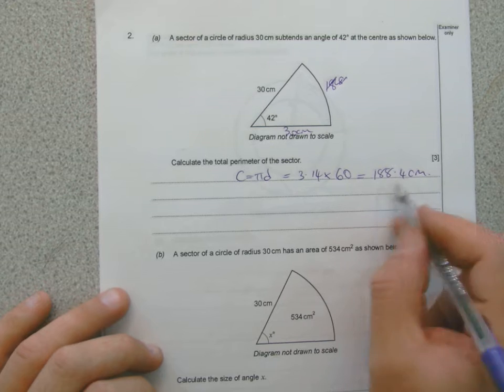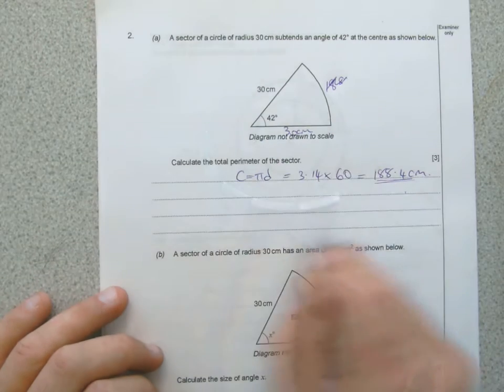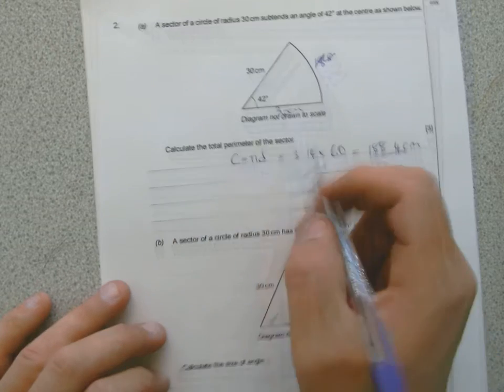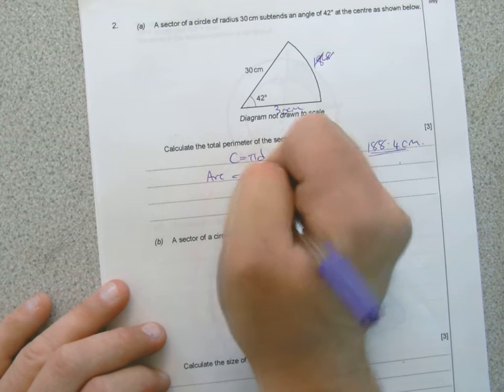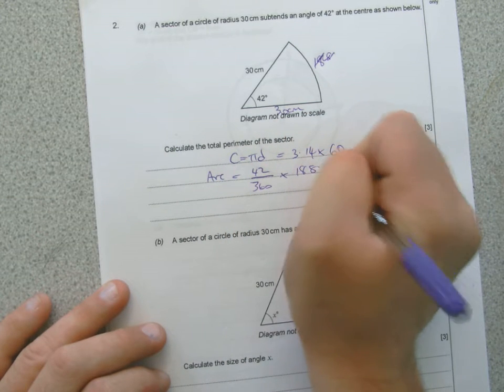Got to be careful here not to rush this. Okay, that would be the full circle. That would be the circumference of the full circle going round. But I don't want all that, do I? I only want a fraction. So the arc will be the fraction, which is 42 over 360 times then this 188.4.